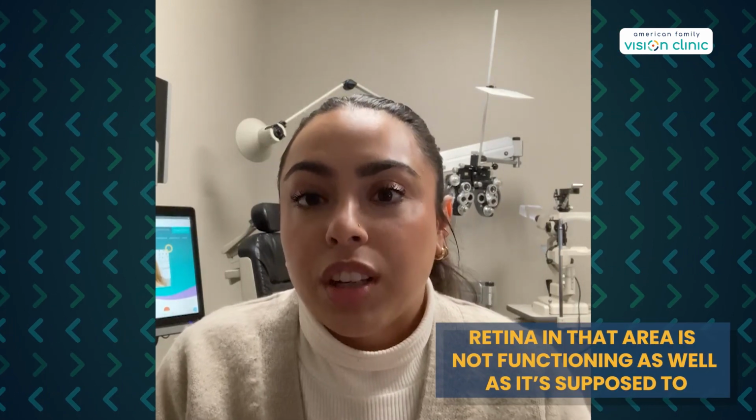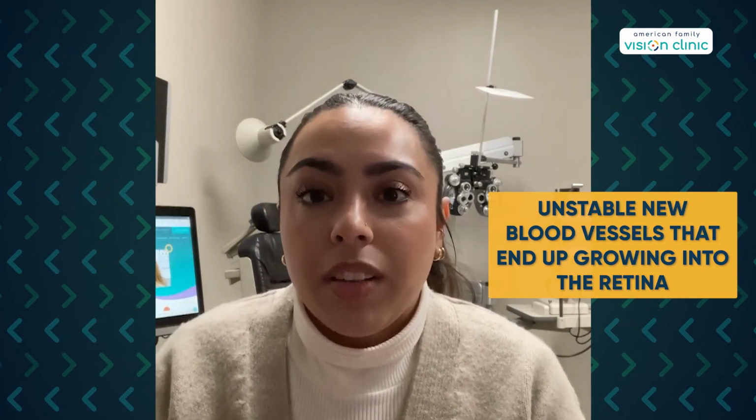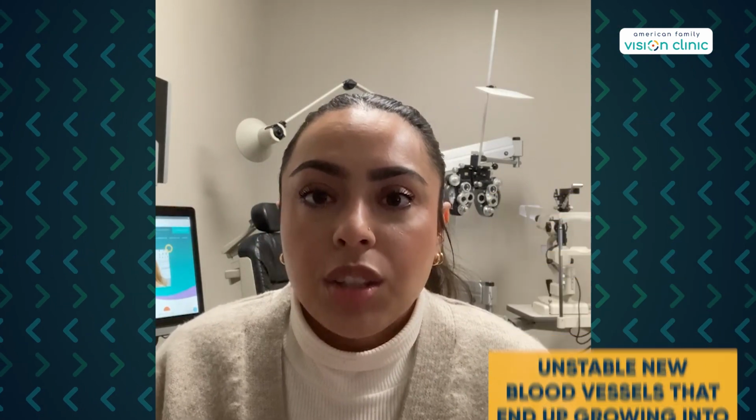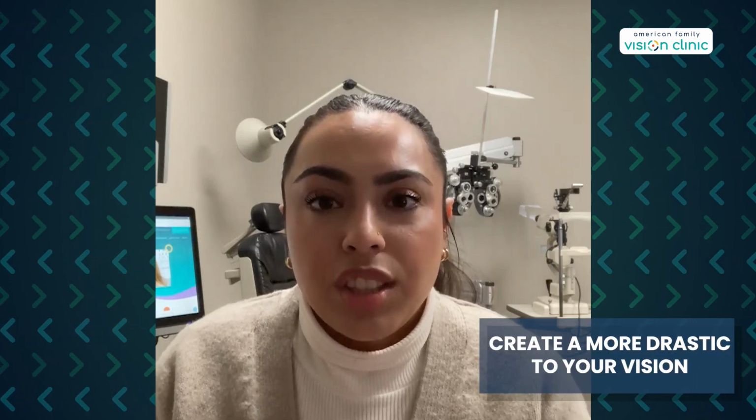That just indicates that the retina in that area is not functioning as well as it's supposed to, and it creates these little waste deposits in the back of the eye. And then wet macular degeneration actually can have waste deposits, but the main thing that makes it wet is that there are unstable new blood vessels that end up growing into the retina because it's unhealthy tissue, and these blood vessels tend to leak fluid and blood and create a more drastic change to your vision.